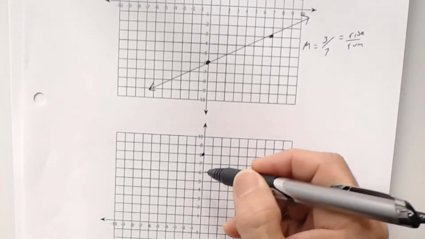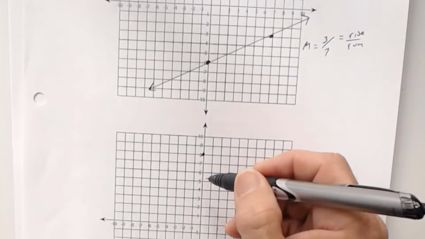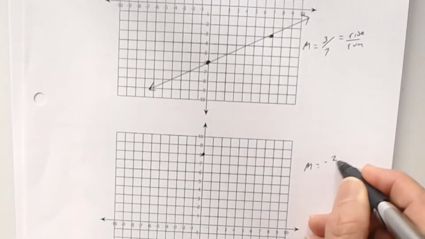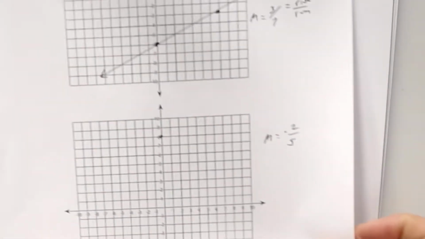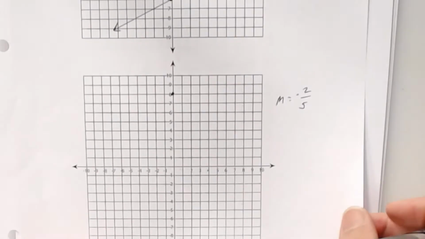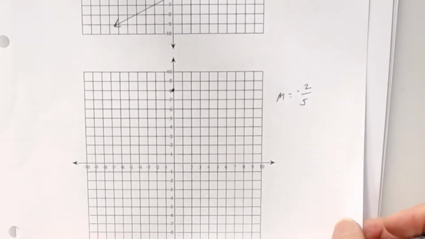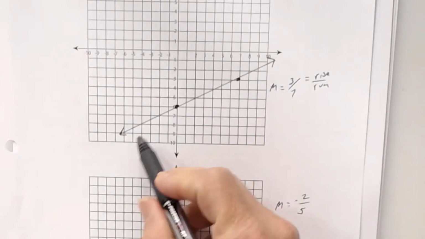I use the slope to find the other point. What's the slope in this case? -2 fifths. So remember, rise over run. Let's put the negative with the numerator. It does not matter. You can put the negative with the denominator, and I'll show you that you're going to get the same line regardless. But we tend to put the negative with the numerator when we talk about rise over run. It would not matter if you said 2 divided by -5. You'll get a different point, but it'll be the same line, because these lines have an infinite number of points on them.